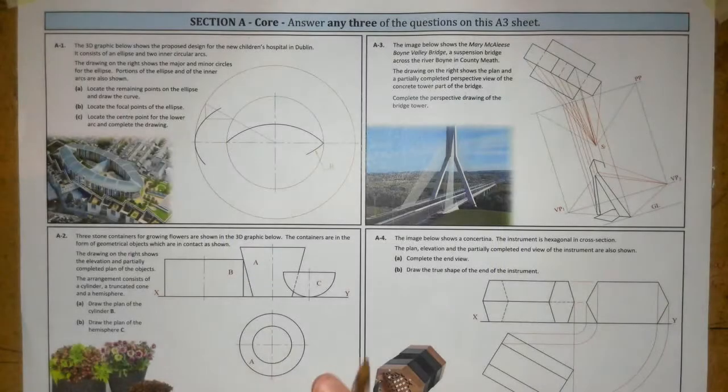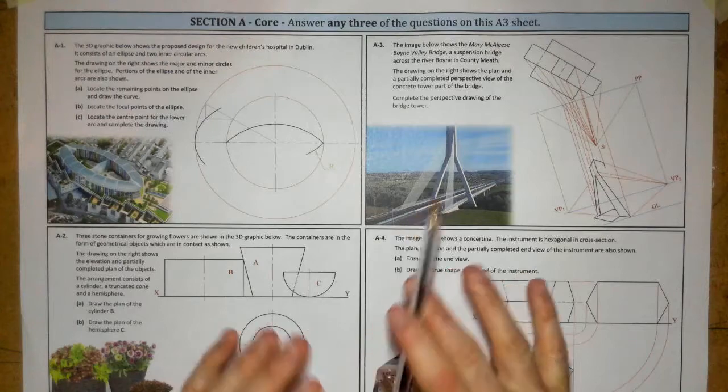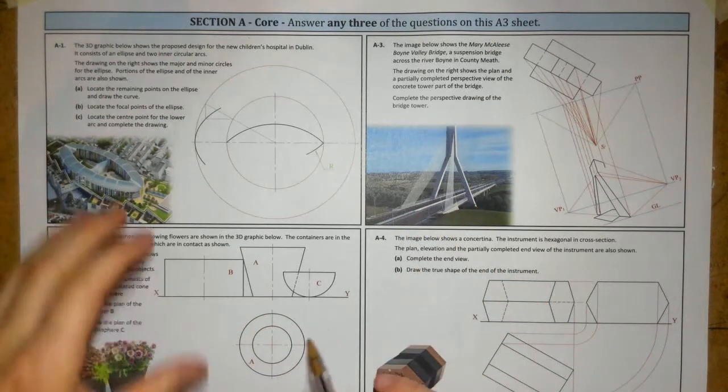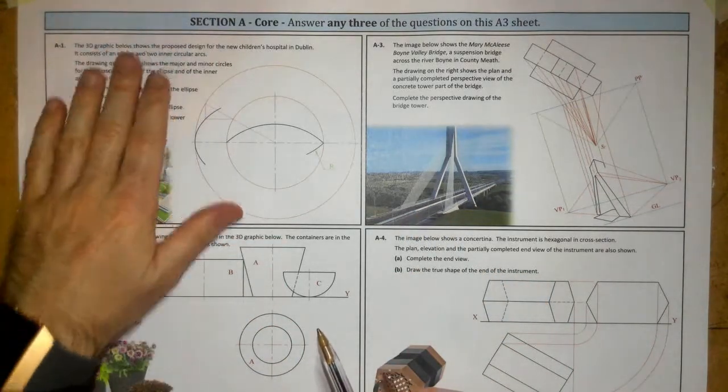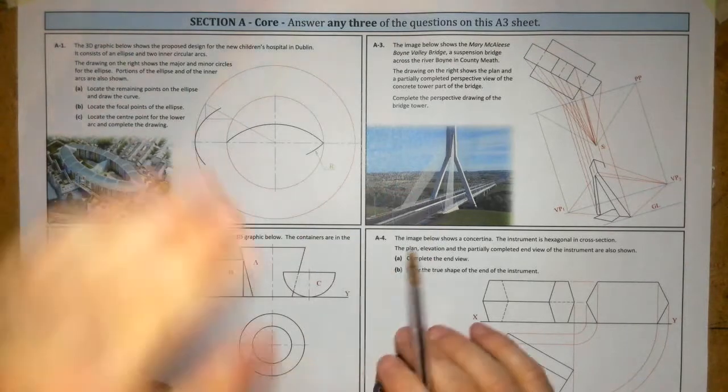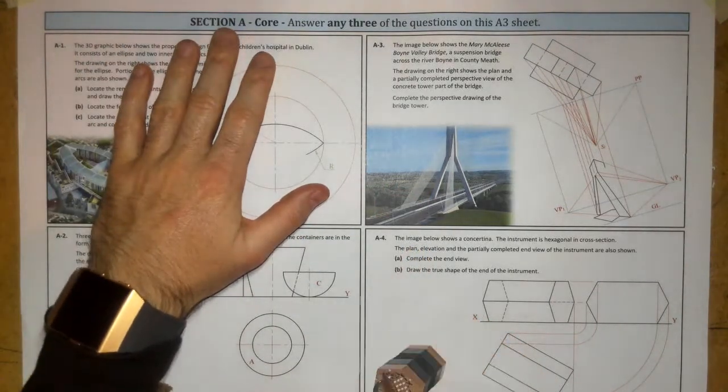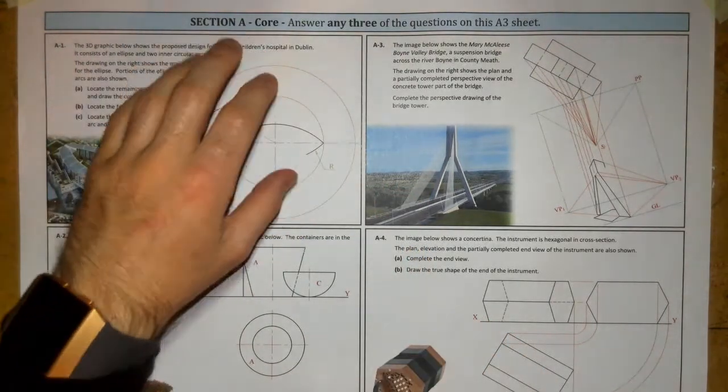Hi folks, so the questions we have in front of us here today, guys, are the 2018 Section A Ordinary Level DCG questions. As always, 4 questions, you have to do 3 of them, okay? So what we're going to do is work through them one by one, A1, A2, A3, A4, okay? Starting off with A1 here, which is based off of the topic on conics, so a little ellipse question here.